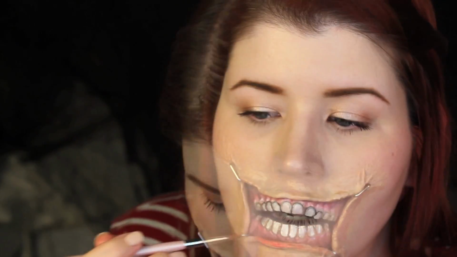Next, I colored the lips using the Skin Illustrator palette again. I used a mixture of pinks and reds, and I made sure to keep the red towards the inside of the mouth.